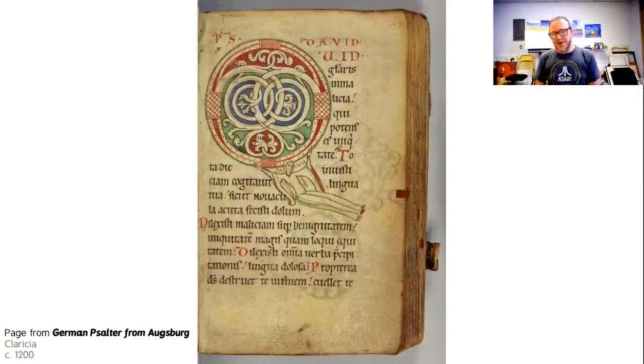Interestingly, though, we do know at least one person here. This is a page from a German Psalter, meaning it would be a book of Psalms. And we know the name of the scribe who wrote this particular page. It was a scribe by the name of Claricia. And this was produced somewhere around 1200. How do we know that? Well, this is the first page of whatever psalm, right, that is beginning here. This is the first page of that psalm. And clearly Claricia was given the task of writing and illustrating this first page.